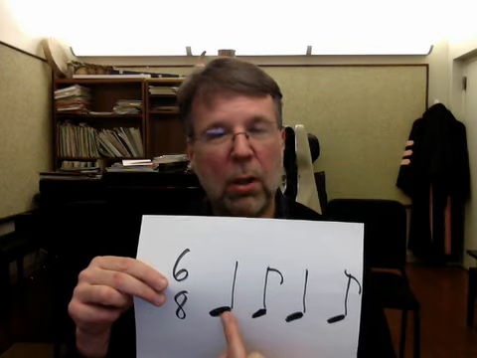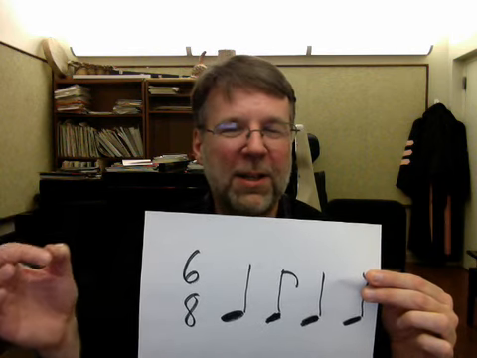Now, sometimes the beat's not divided into three parts, but we may glue two of those parts together. And in this case, we've got a quarter note followed by an eighth note, and a quarter note followed by an eighth note. This is a very common rhythmic figure in compound meters. It's short, long, short, long, short, long, short, long. If we say it with ta, ready, go. Ta, ta, ta, ta, ta, ta, ta, ta.